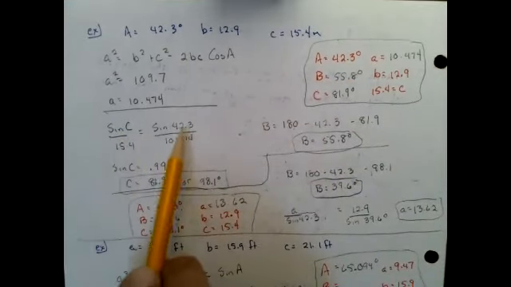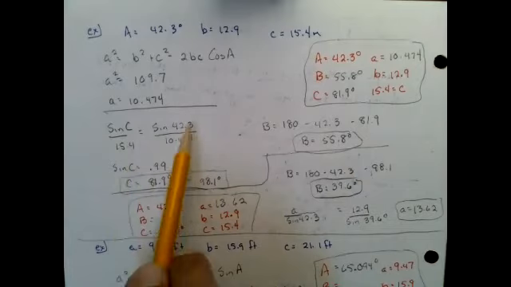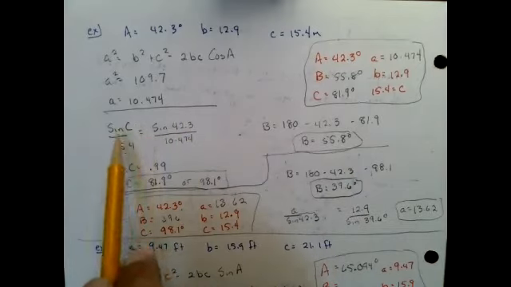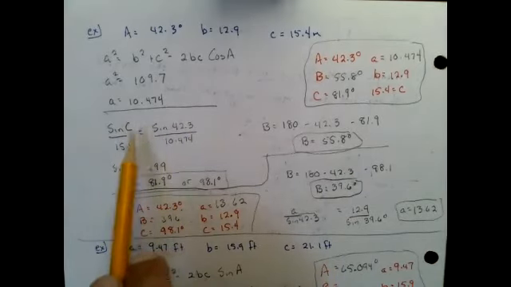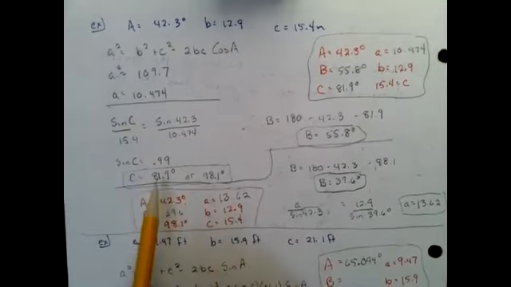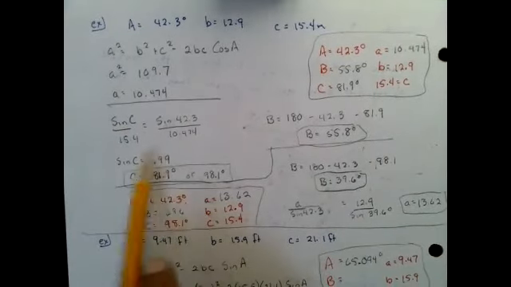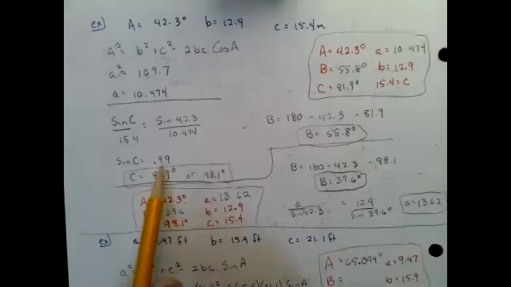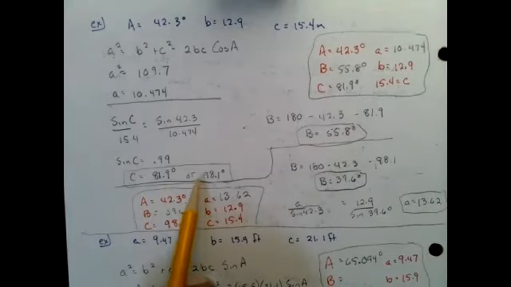So angle C, I'm using the law of sines and I'm going, hold on, Bubbaloo. When I'm doing the law of sines I'm going to get two answers. So I did a little calculation there. I got 0.99. Angle C is 81.9 in the first quadrant, 98.1 in the second quadrant.